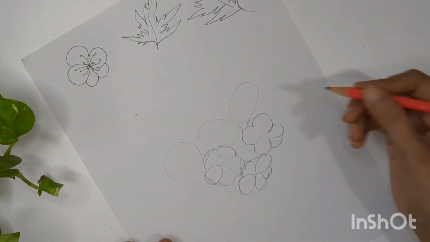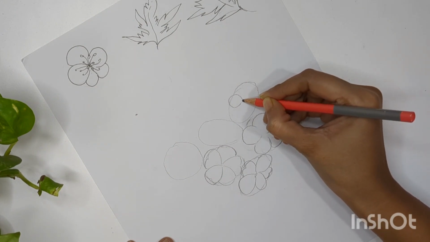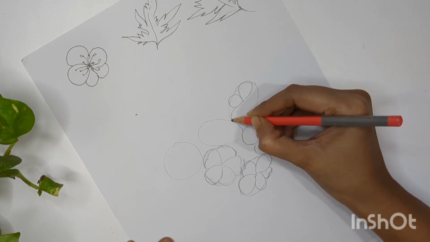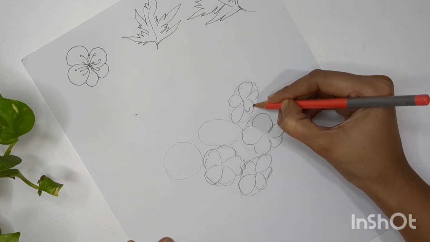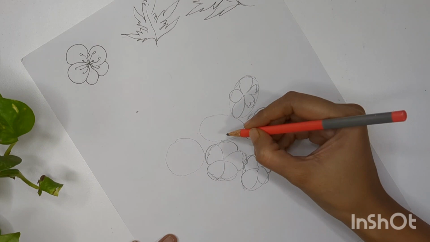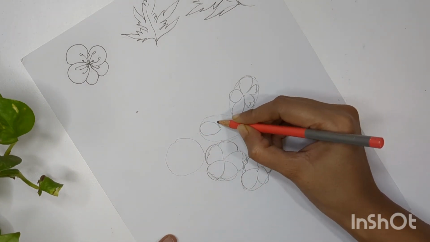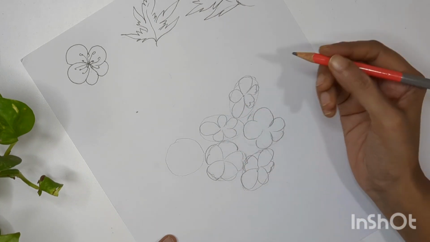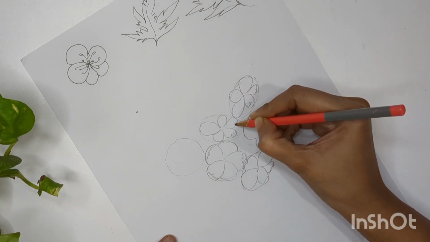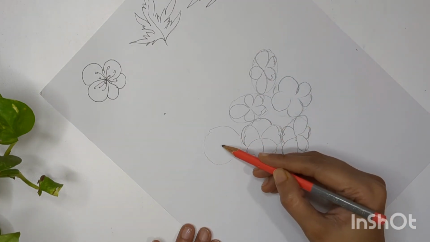Same with this particular one as well. So few smaller, few bigger, based on the size from the center part of the flower to the circumference of the circle. And likewise you can create different flower perspectives. You can keep 3 to 4 petals smaller, having curl in them, and maybe one petal bigger. So I'm doing different kinds of things just to create different perspectives.